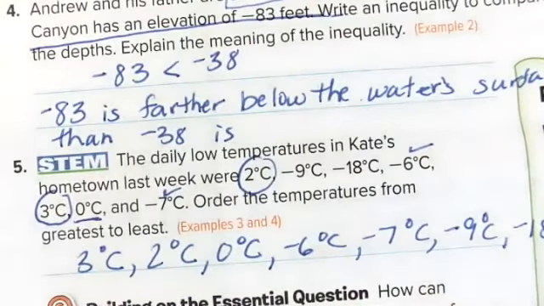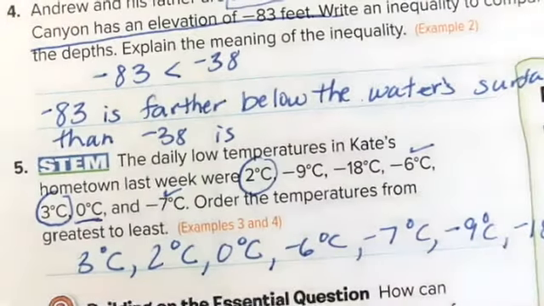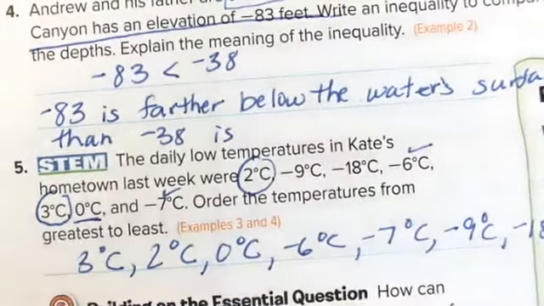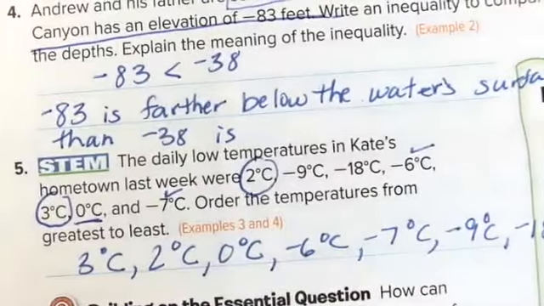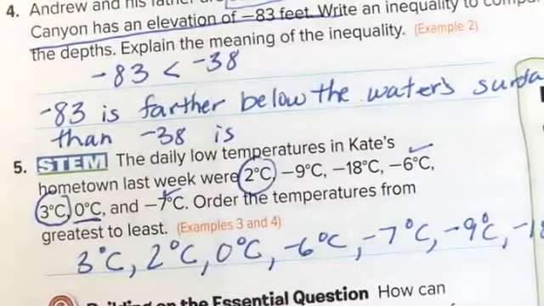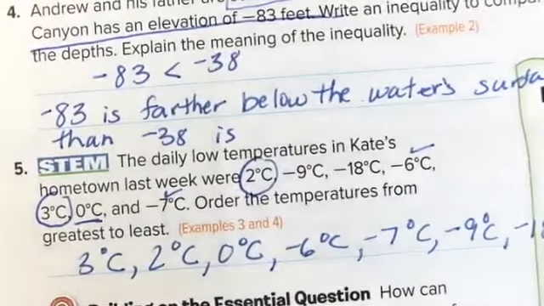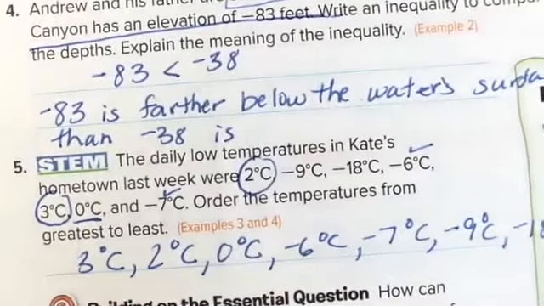And then number 6 asks this: how can symbols and absolute value help you to order sets of integers? So first of all, symbols, we're talking about the positive and negative. So first, let's talk about that. Positive numbers have a greater value than negative numbers.